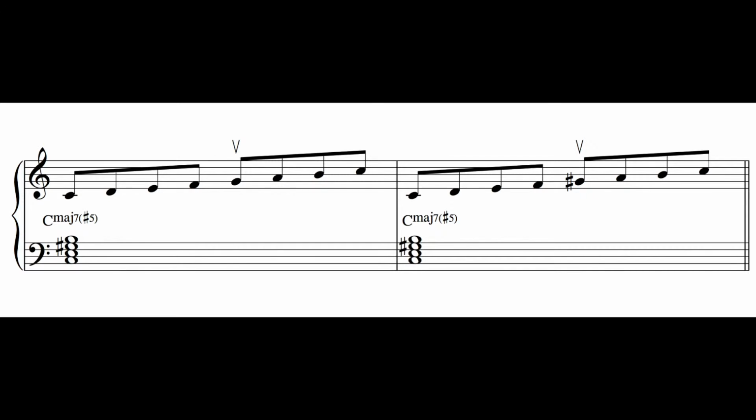For the second example, on the left of the image here, I've written out the C major scale. I've put a little arrow above the note that's clashing. You can see that note's not working with the chord. On the right hand side, bar 2, we've made the appropriate change. The reason the G wasn't working is because the chord has a G sharp in it. So we've raised it up to a G sharp.